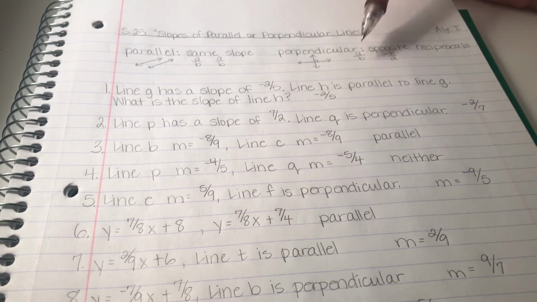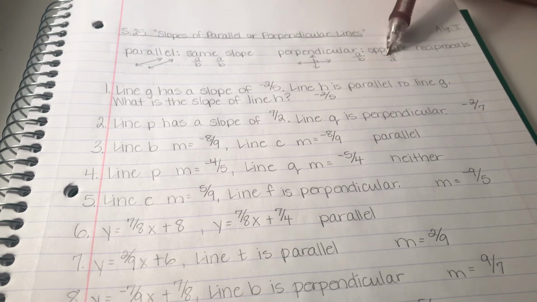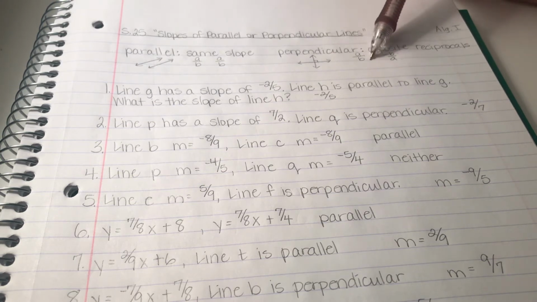What that means is if you had a slope A over B, the opposite reciprocal of A over B has B at the top and A at the bottom, and then it changes the sign from a positive to a negative. So to get a perpendicular slope, you swap your numerator and your denominator, and then you change the sign.